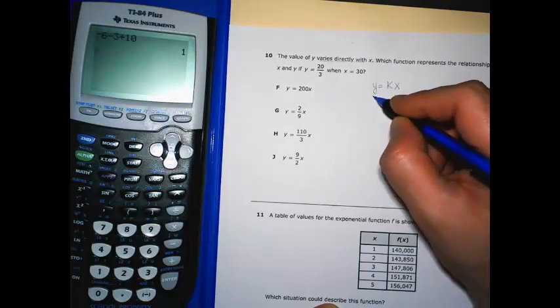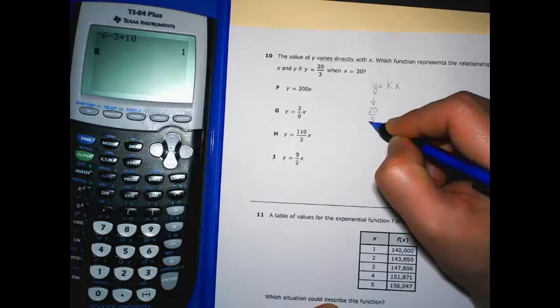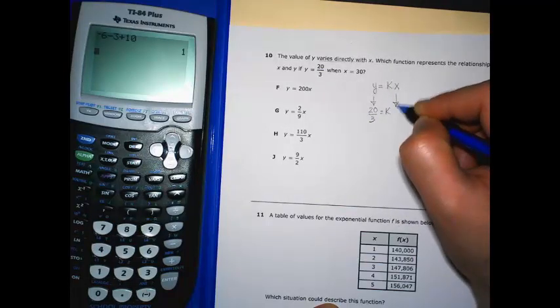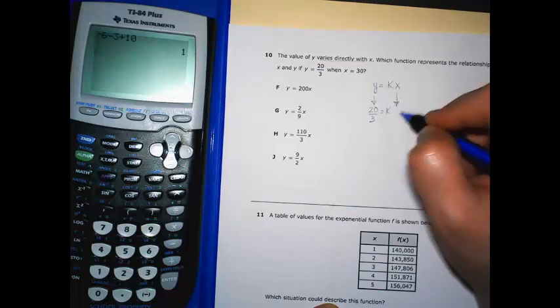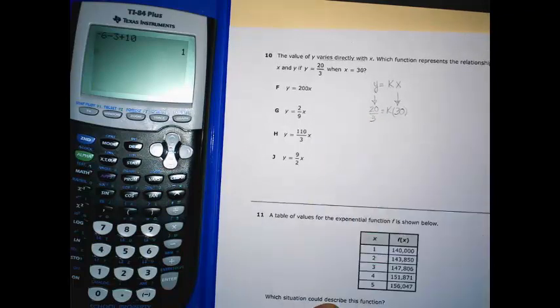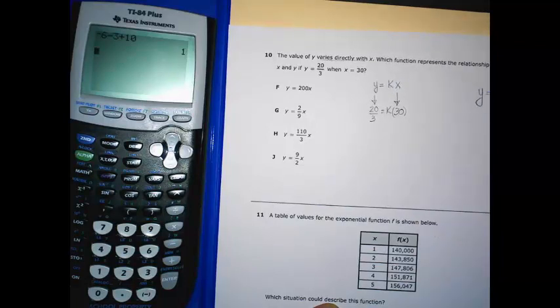The problem is saying if y equals 20/3, that means when y equals 20/3, x equals 30. So with the information they're giving you, you can solve for k. You can find what that number between the equal sign and the x is.